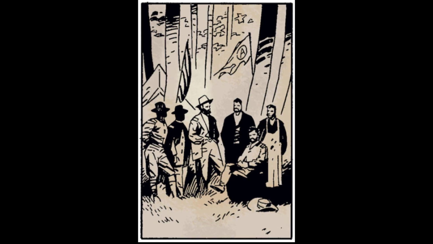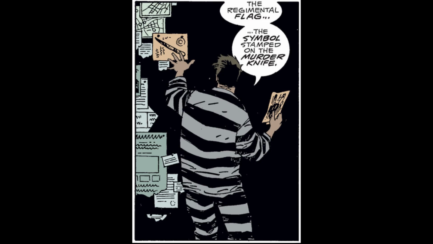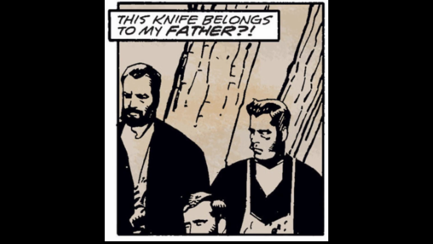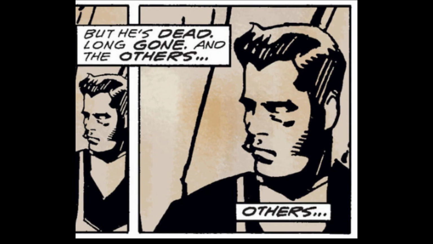He sees a picture of his father's old Civil War medical detachment, and he sees that there's a symbol on the flag of the regiment, and with tired eyes he scans the wall covered in notes until he finds it there, right there, on the hilt of the scalpel blade that was found at one of the scenes. That same symbol. And he says to himself, "This knife, it belongs to my father, but he's dead, long gone. There's no way. Even the others are gone, except..." and that's when he sees it.